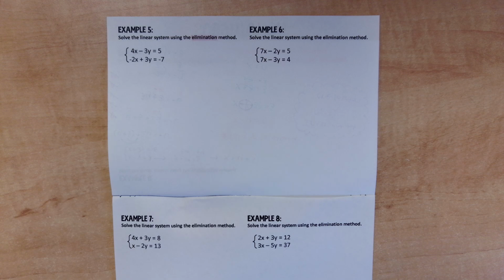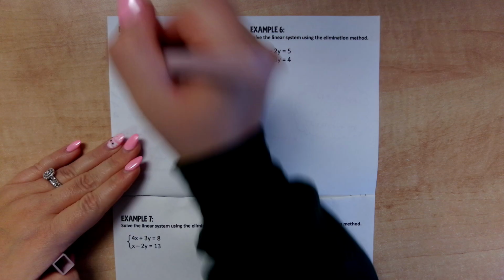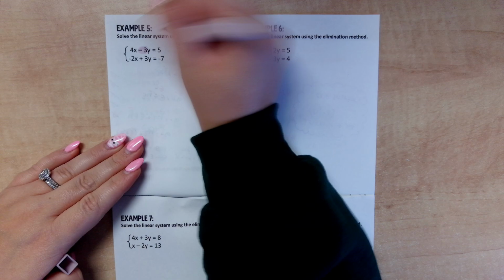So if we look at the first system, we have 4x minus 3y equals 5, and then in the second one, it says negative 2x plus 3y equals negative 7. We have opposites right here.